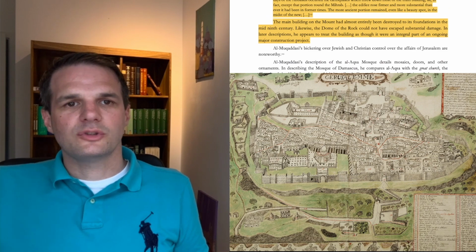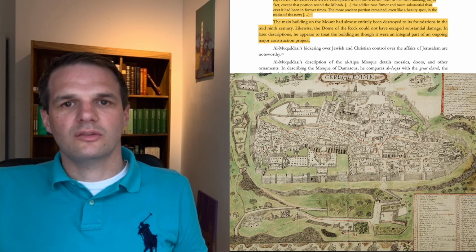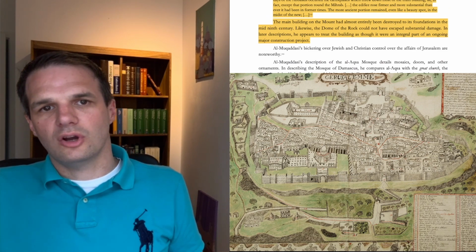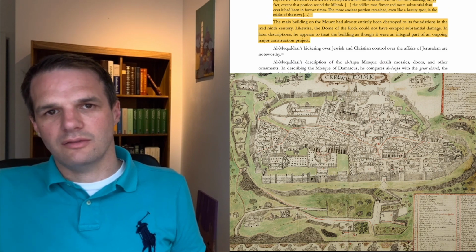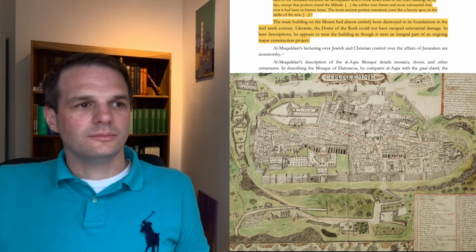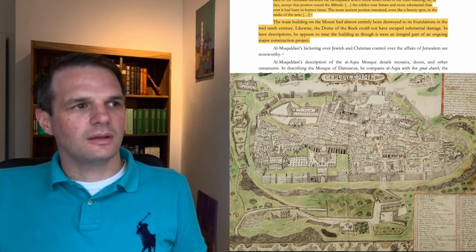"In later descriptions, he appears to treat the building as though it were an integral part of an ongoing major construction project." Okay. So could the Dome of the Rock have escaped substantial damage of an earthquake? Yes, absolutely. And why is that?